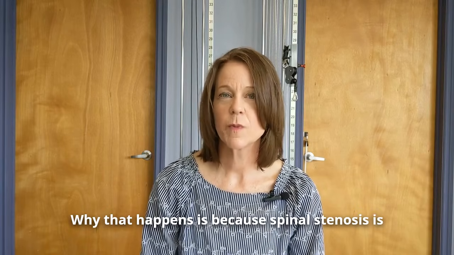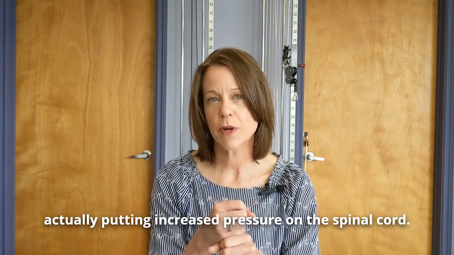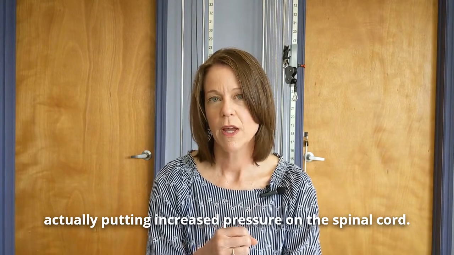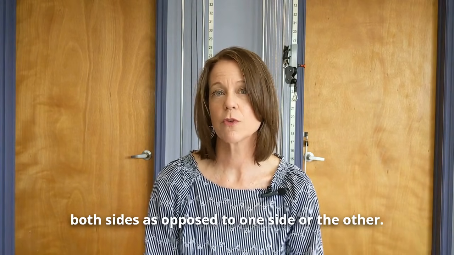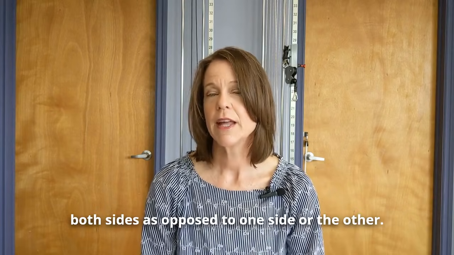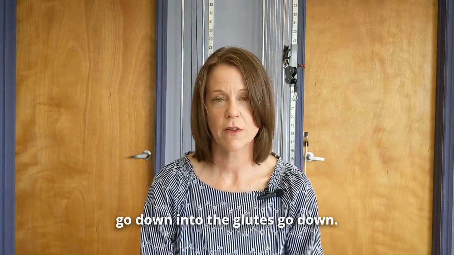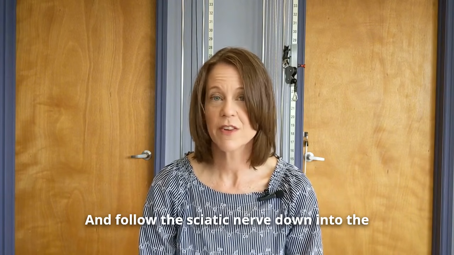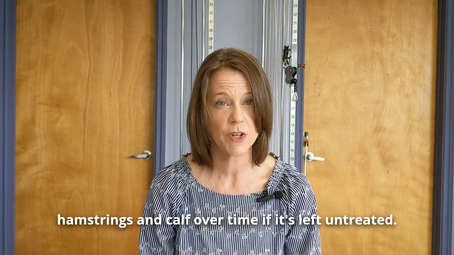Why that happens is because spinal stenosis is actually putting increased pressure on the spinal cord. And so that's why you have symptoms that go down both sides as opposed to one side or the other. It tends to start in the low back, go down into the glutes, go down and follow the sciatic nerve down into the hamstrings and calf over time if it's left untreated.